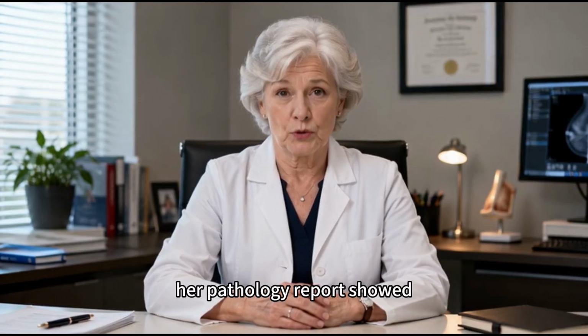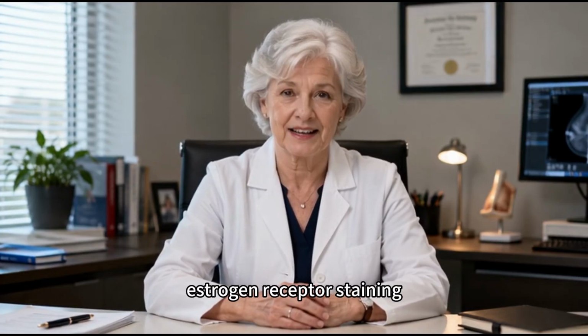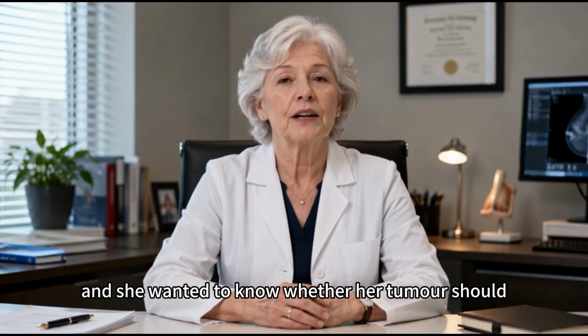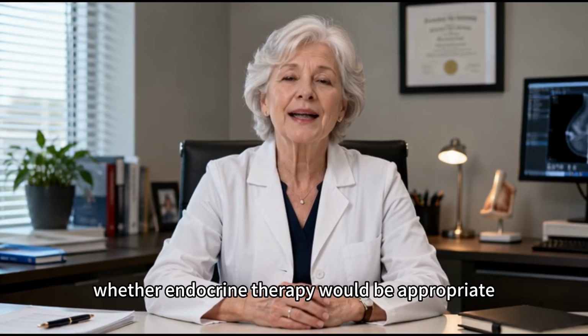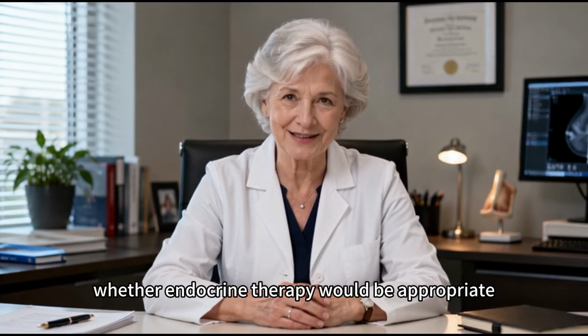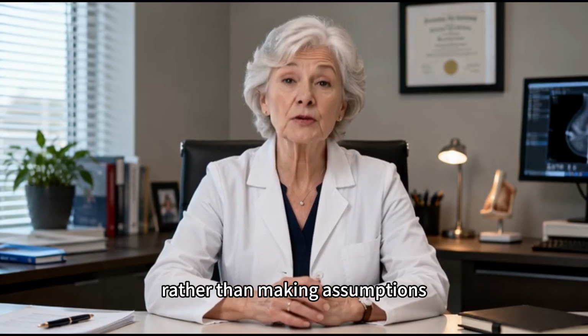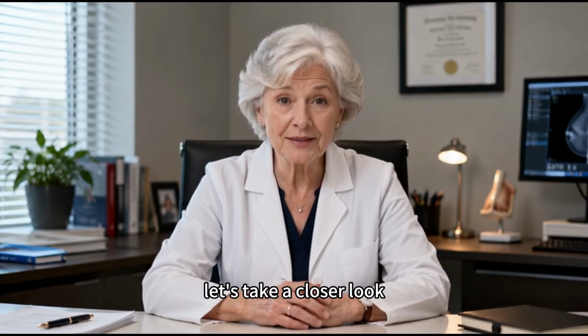Her pathology report showed estrogen receptor staining, and she wanted to know whether her tumour should be considered hormone receptor-positive and whether endocrine therapy would be appropriate. Rather than making assumptions, let's take a closer look.